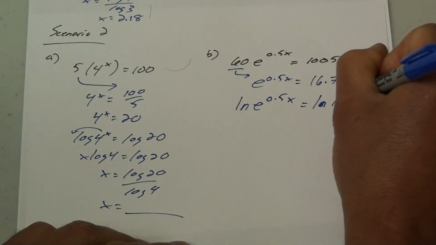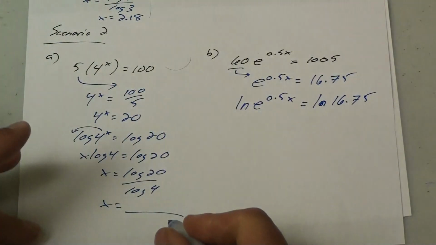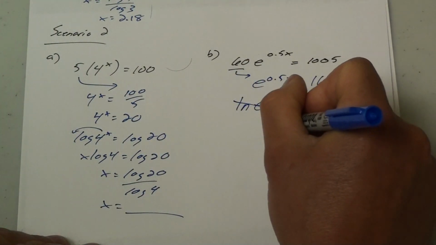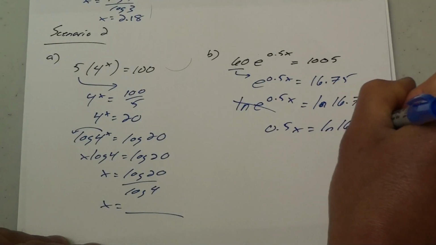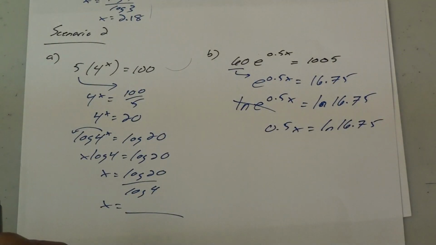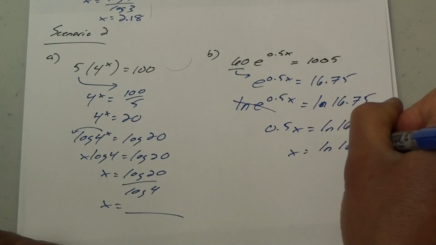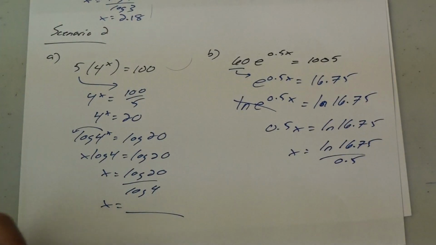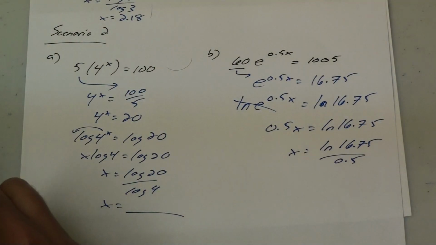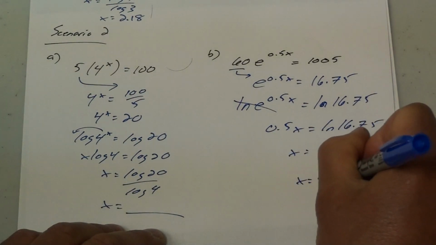Natural log. And whenever you have natural log and e side by side, I don't need to go through all that rearranging. I can just simply cancel it out. Now, I don't have x completely by itself. So that means I need to divide by 0.5. Natural log 16.75 on the other side to get the x completely by itself, and now you can put it in your calculator. And it gives you an answer of 5.64.